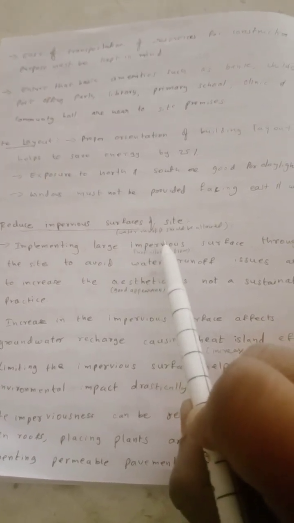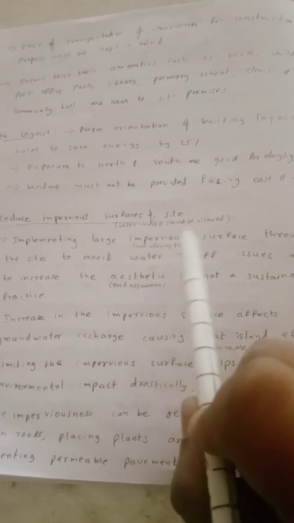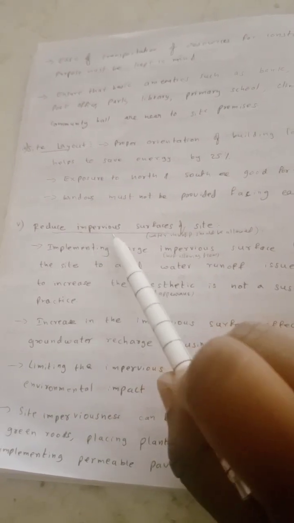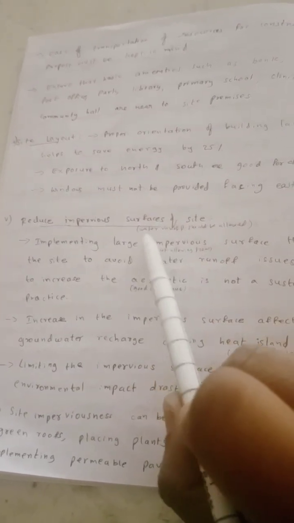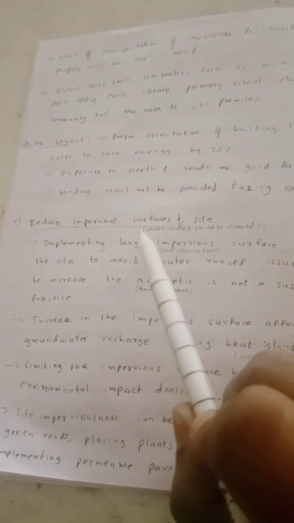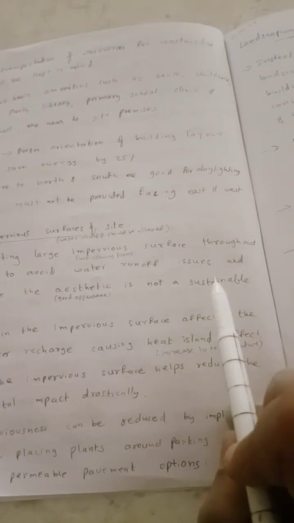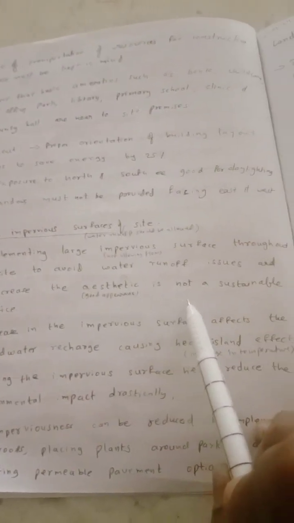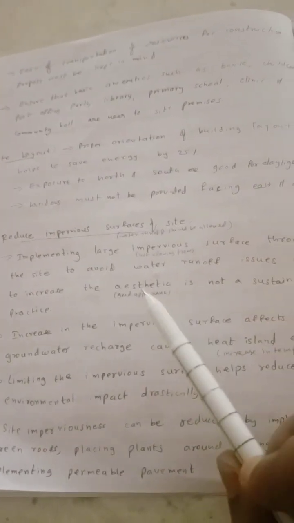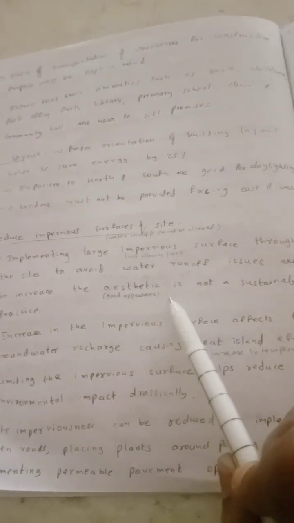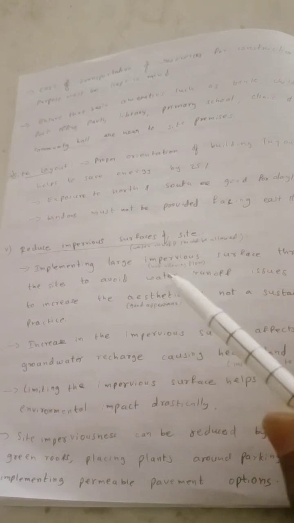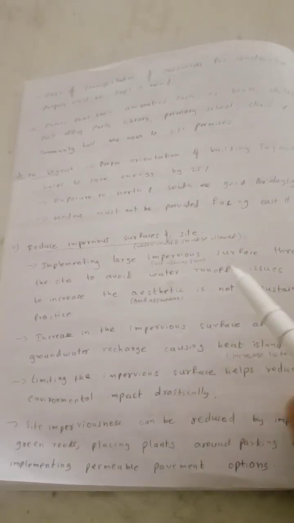Impervious means not allowing the water flow. So reducing the impervious surface of the site means water runoff should be allowed. Implementing large impervious surfaces throughout the site to avoid water runoff issues and to increase the aesthetic, that is, good appearance, is not a sustainable practice. The water flow should be allowed.